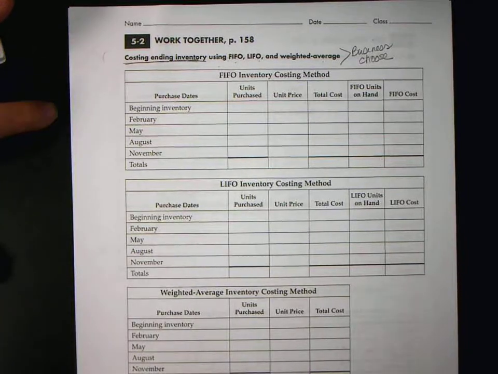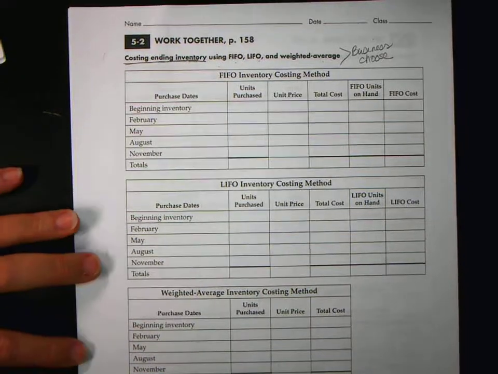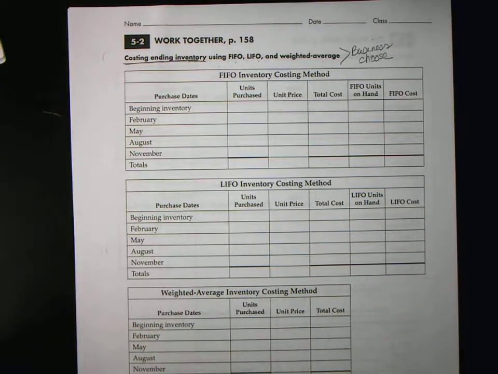They can't really one year say, I want to do FIFO, and the next year go, oh, now we're going to do LIFO, and the next year go, okay, let's try weighted average, because then your numbers are different, and they're not very comparable, which is one of our accounting concepts, to be able to compare our data from year to year and know that things are consistent reporting. Okay? All right, so we're going to start with FIFO.